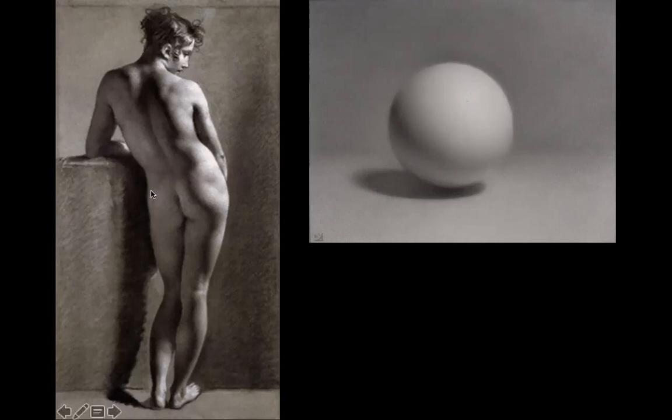Let's imagine this figure's hips as a kind of sphere-like form. Notice how the hips have this light mass, right? And it's a more complicated, less regular light mass than the sphere, but still it's a light mass on an object that's created by light coming from the upper right. And now that I've flipped this drawing of a sphere, the light's coming from the upper right.